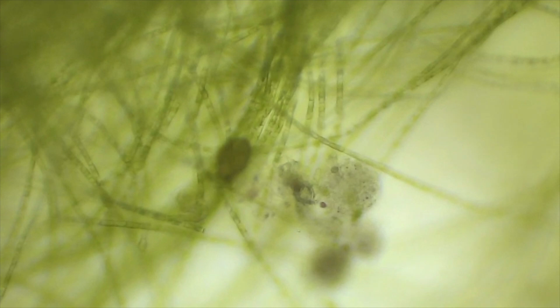Watch closely as it rapidly moves from its position to the corner of the screen.